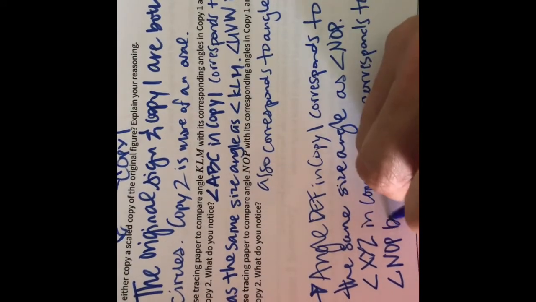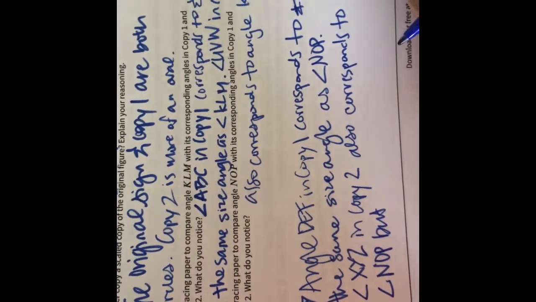And then for copy 2, it says angle XYZ in copy 2 also corresponds to angle NOP, but is larger in size than the original angle. So that's 1, 2, and 3 for page 22.